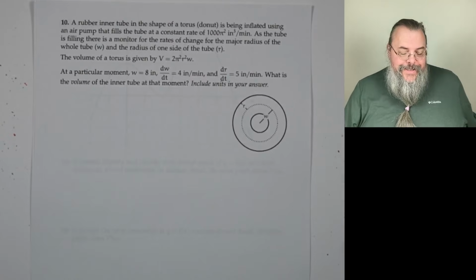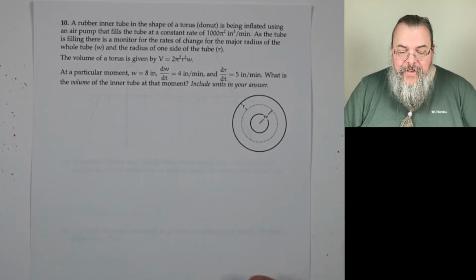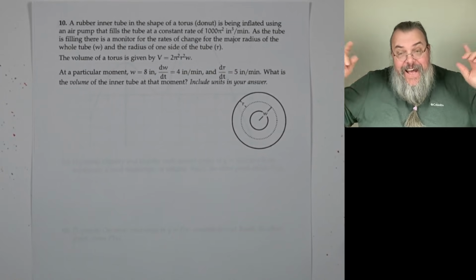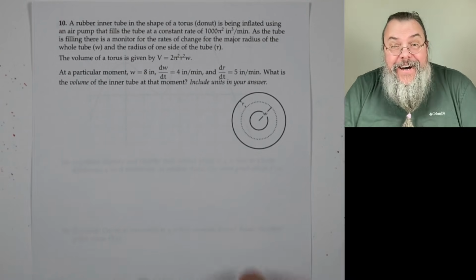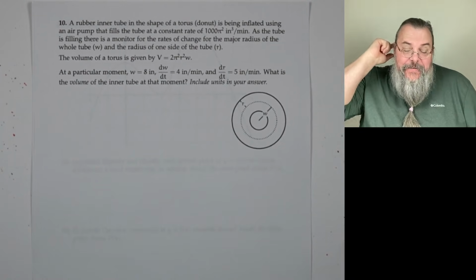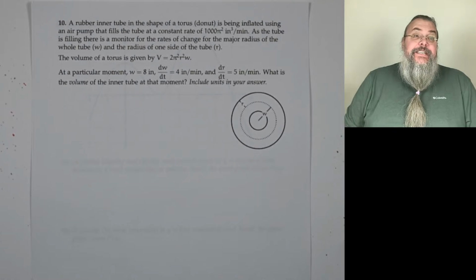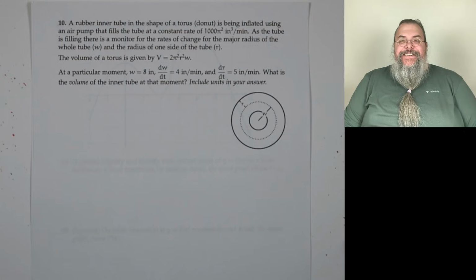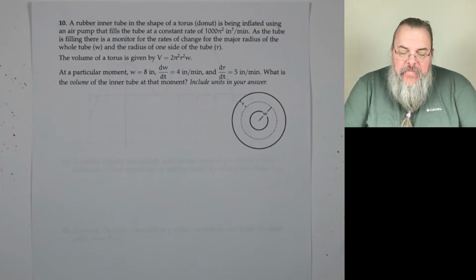On to number 10. And in the interest of full disclosure, I recognize this problem. I wrote this one. And so if I'm going to curse anybody, it's going to be me. Curse you, Steve. But that's okay. That's all right. What do we have?